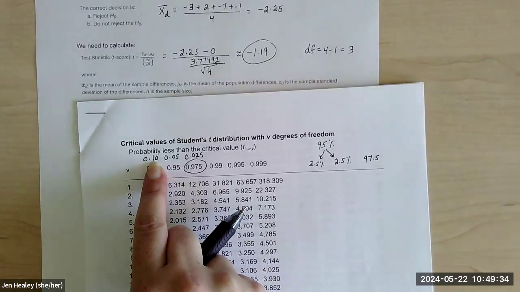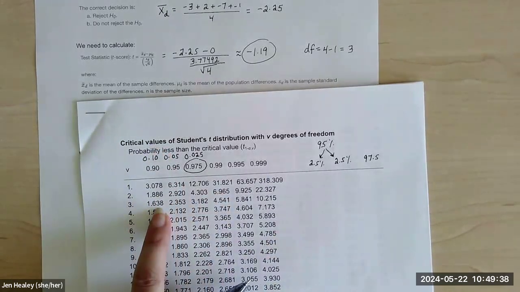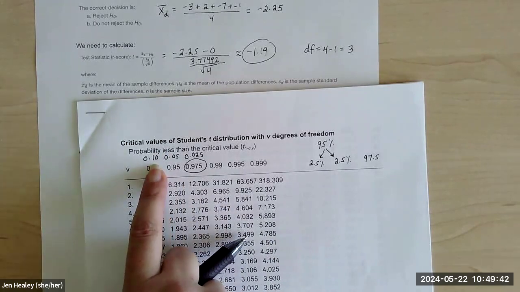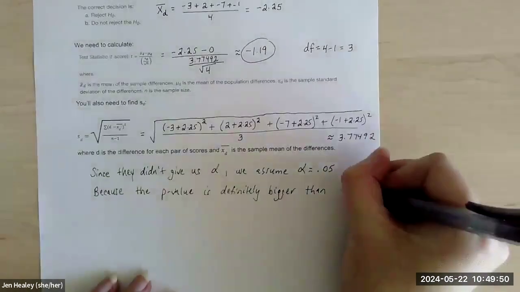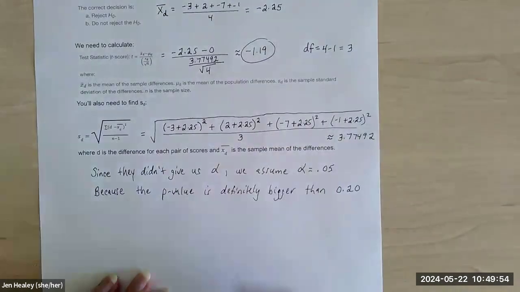The reason I know it's bigger than 0.20 is that if it happened to be exactly 1.638, which it isn't, that would mean we had 10% on each side, and we always multiply by 2 for a two-tail test. So because we have at least 10%, I know this is bigger than 0.20.